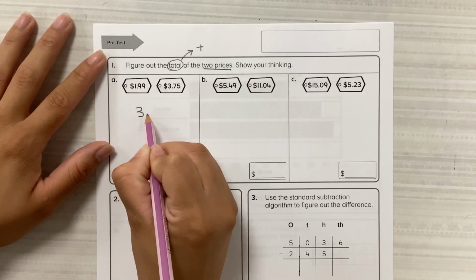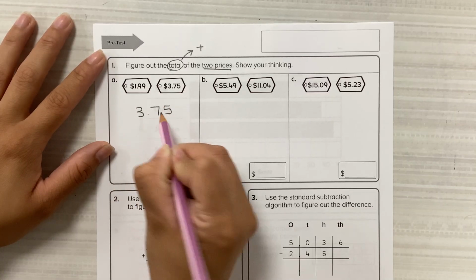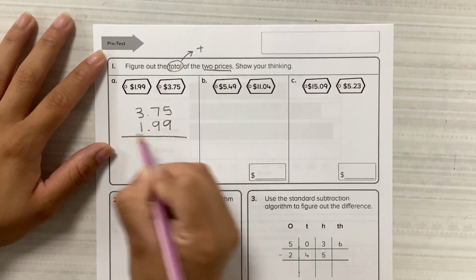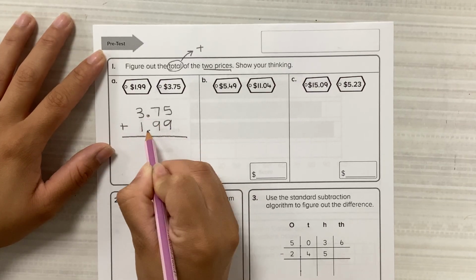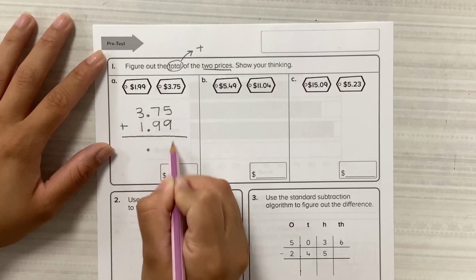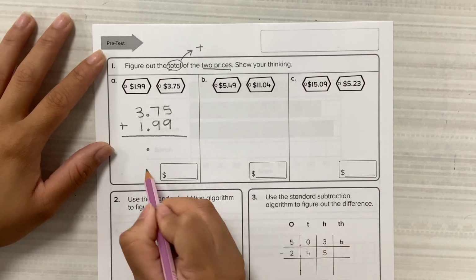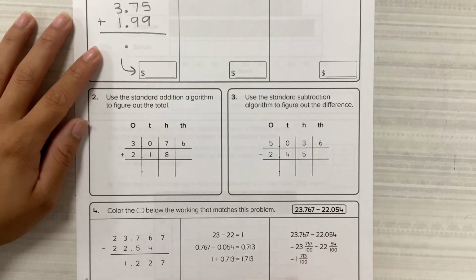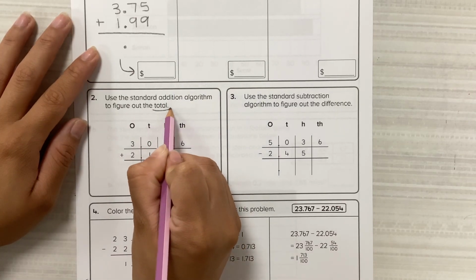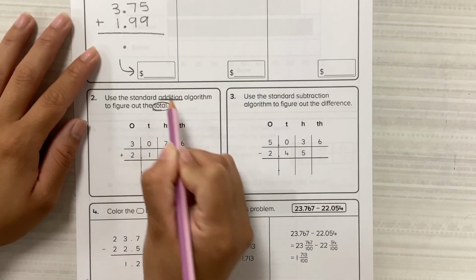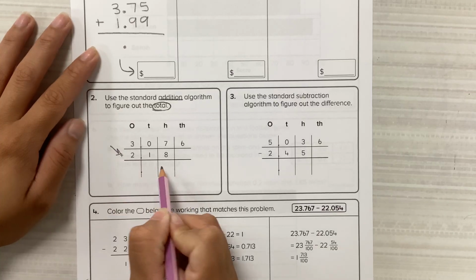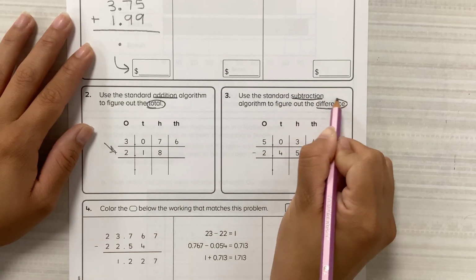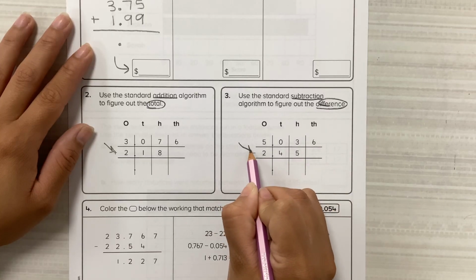This part is just making sure that your decimals are really lined up super nicely together. Okay, just like that. And then when you're adding, you're making sure that your decimals are all lined up and adding your totals in here. Same thing for this one. This is telling you, please make sure that you're reading it total, addition, right? This one, same thing. However, subtraction, difference, okay?